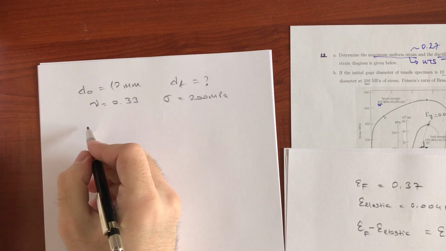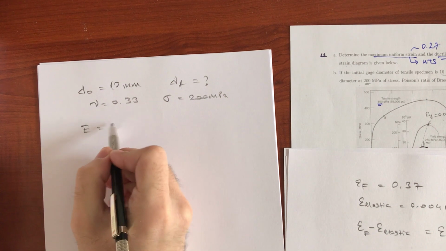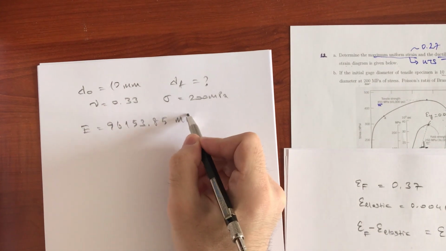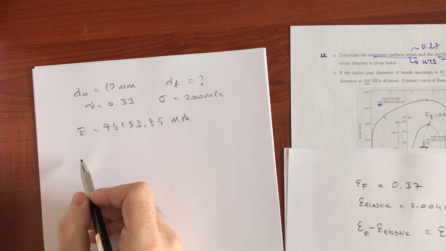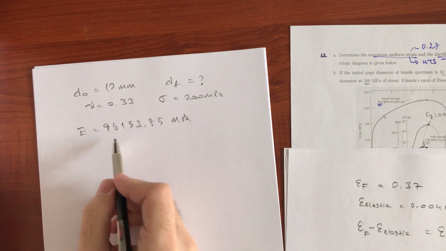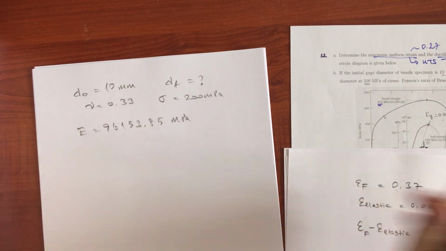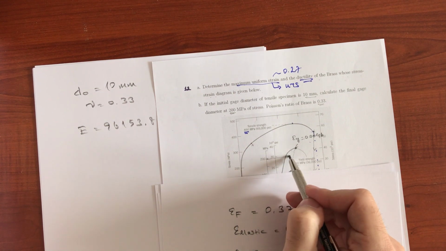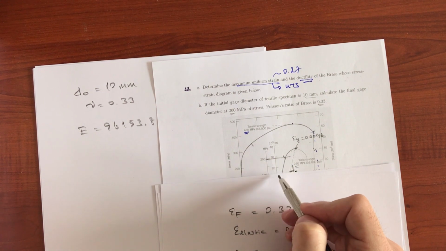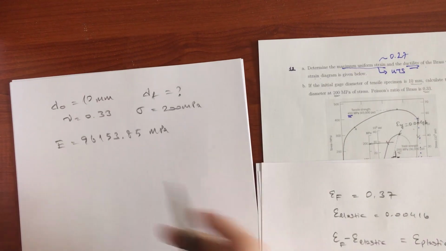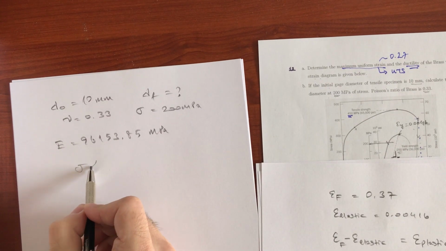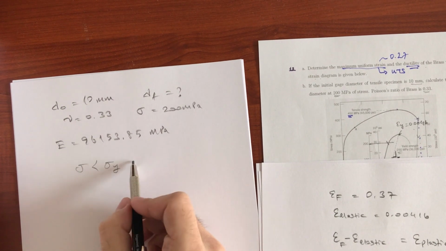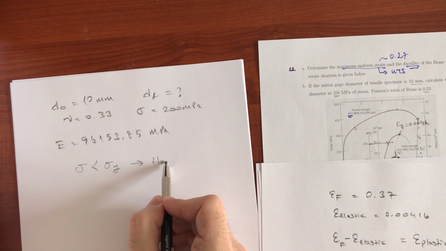So from the previous part, we calculated the Young's modulus. And if we examine the stress strain curve, we see that the stress value is less than the yield strength. We are somewhere here. So since the stress is less than the yield strength, we say that Hooke's law is applicable.